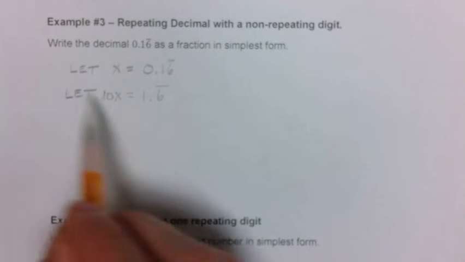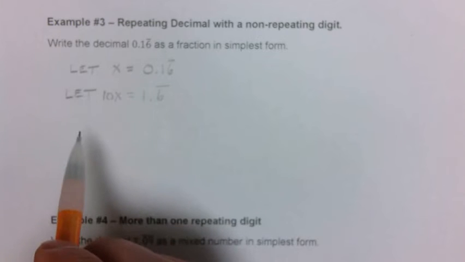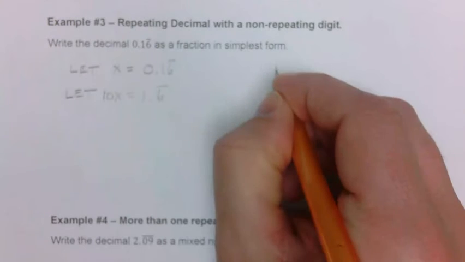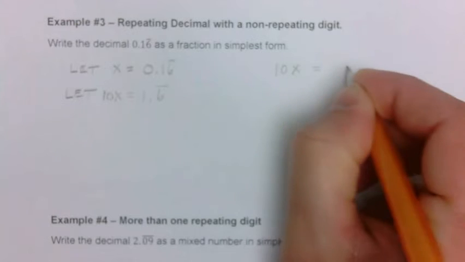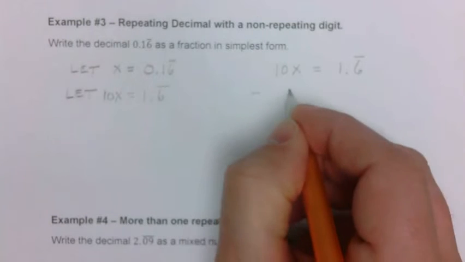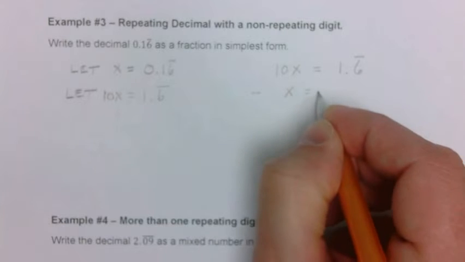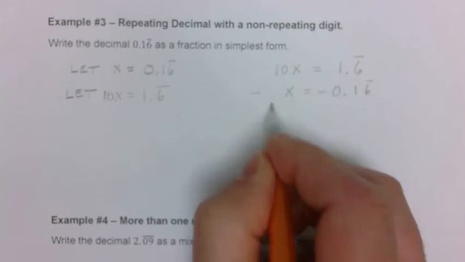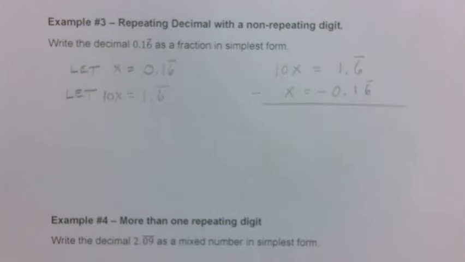Now I'm going to subtract these two let statements from each other. Again, 10x is bigger than 1x, so I'll start with this one first. 10x, which is equal to 1.6 repeated, I'm going to subtract x, which is the same as subtracting 0.16, where only the 6 repeats.